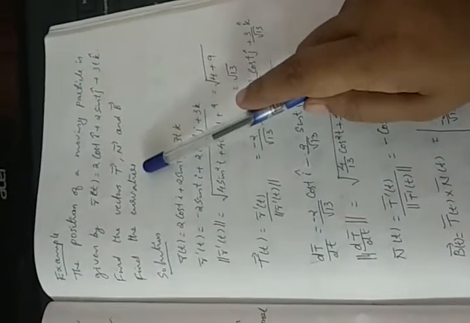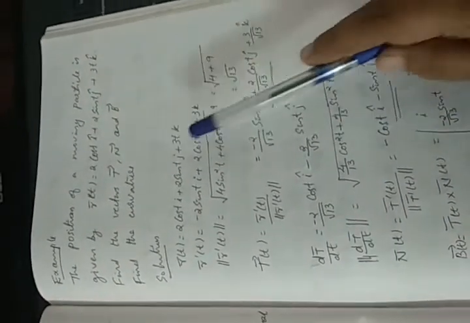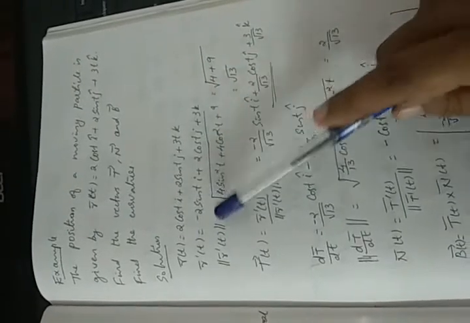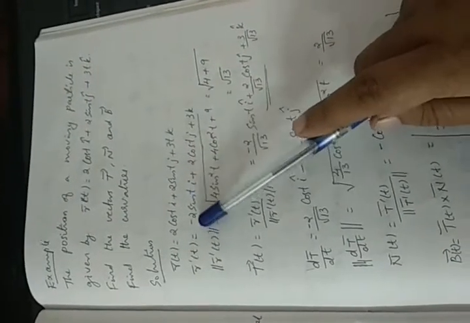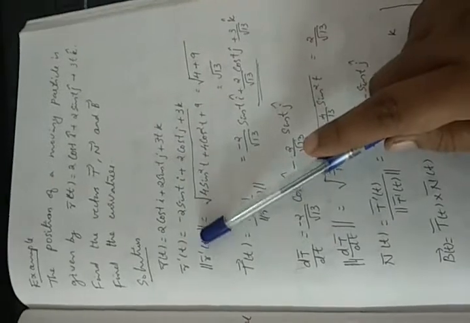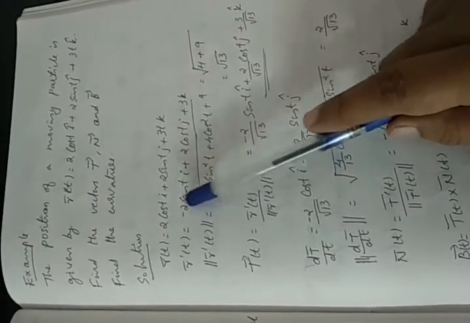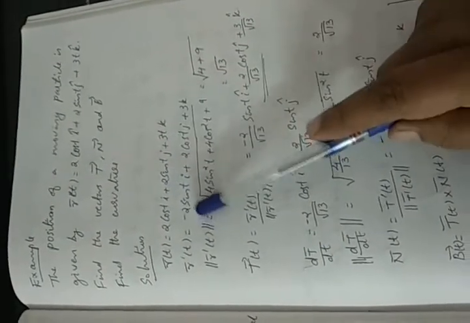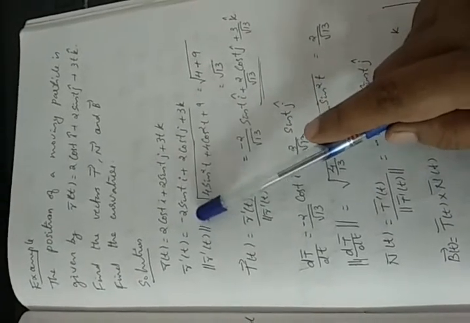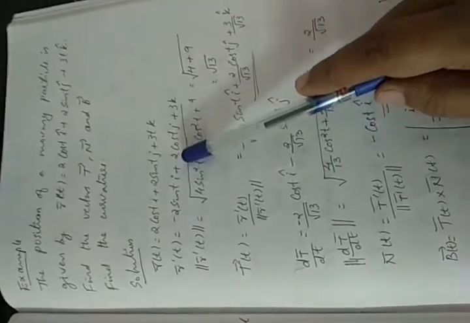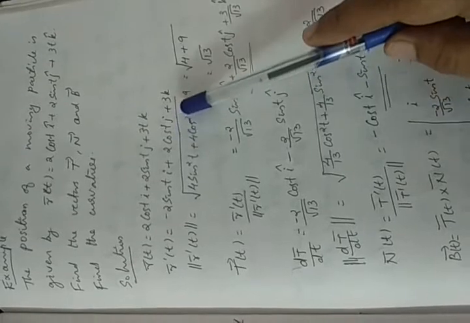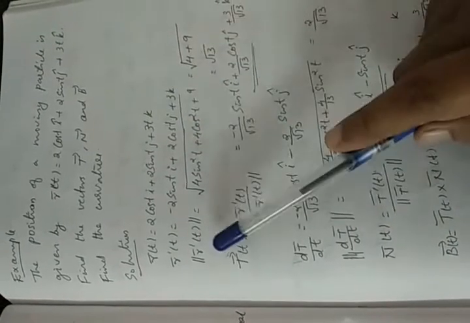So, in order to find these three vectors, first of all, we have to find the derivative, that is r dash of t. We know r dash of t is equal to, differentiating this, we get 2 into negative sin t i plus 2 cos t j plus 3k.